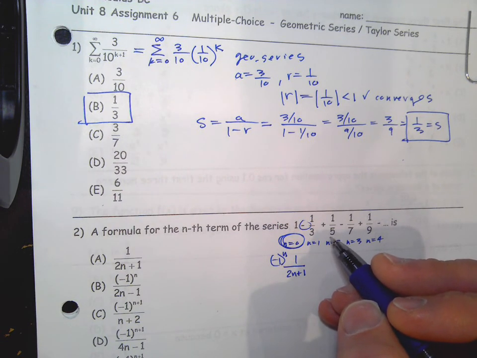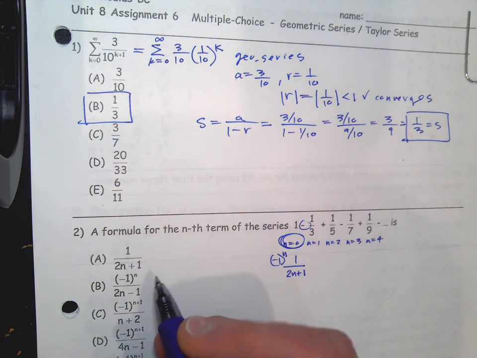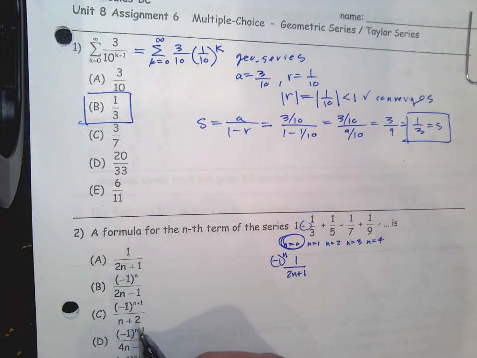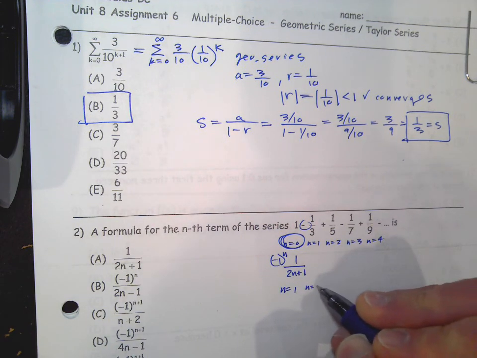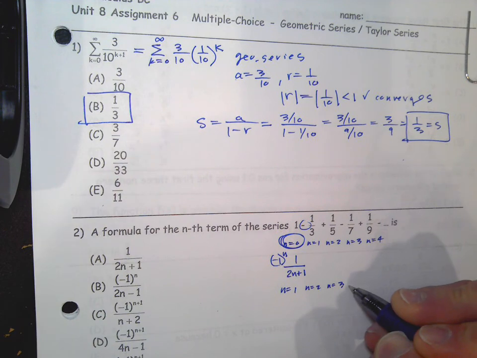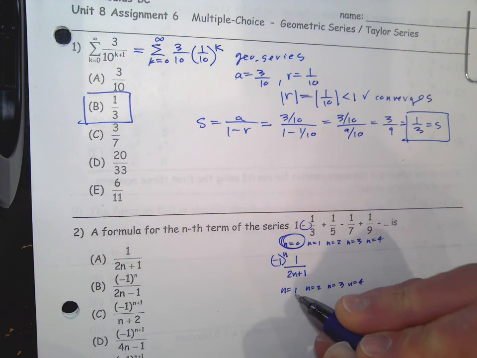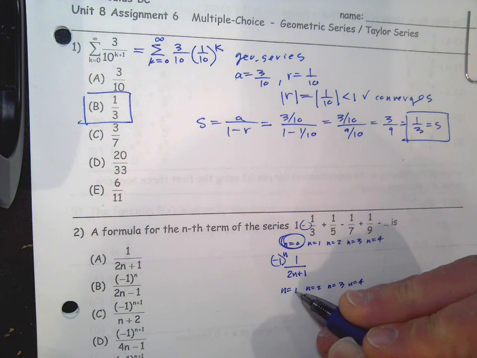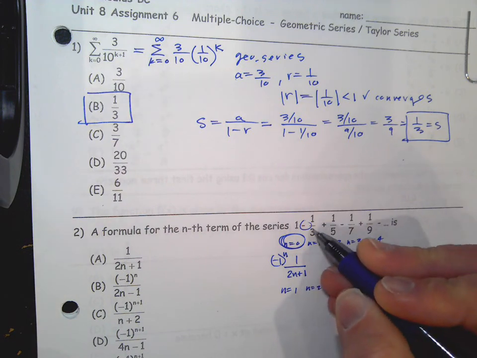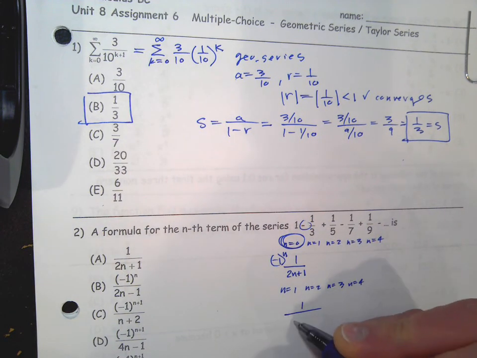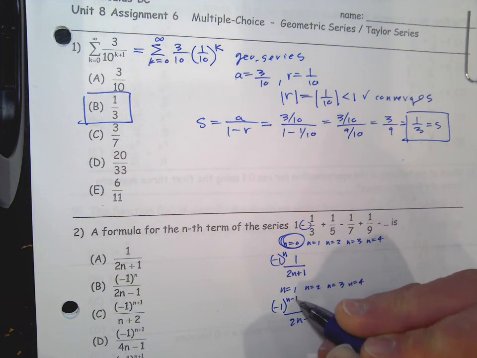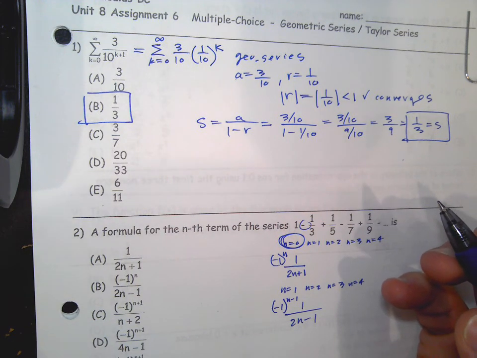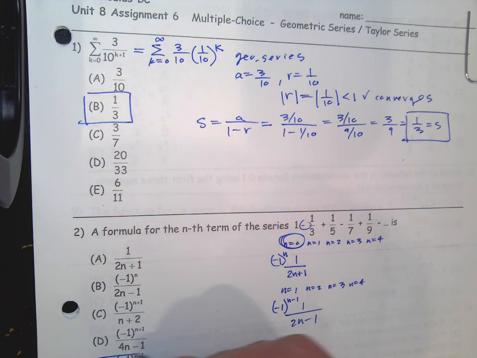But I don't see this one on here. So the other thing to consider is if we start at n equals 1. Now if you start at n equals 1, then the pattern is 2n minus 1. 2 times 1 is 2, minus 1 is 1. 2 times 2 is 4, minus 1 is 3. So it would be 1 over 2n minus 1, and then it'd be (-1)^(n minus 1) or plus 1. So do we see something like that? 2n minus 1. So I think it's going to be this one right here.